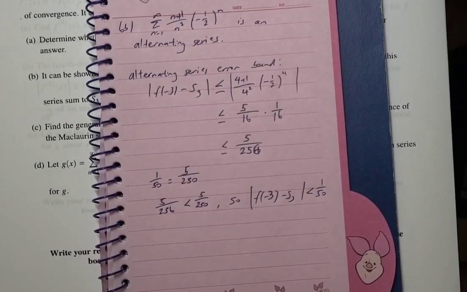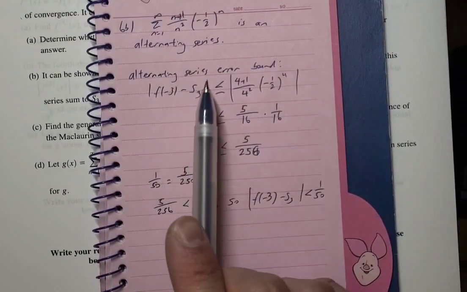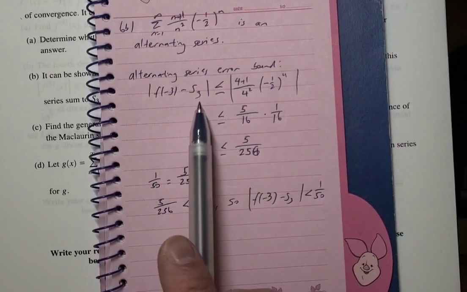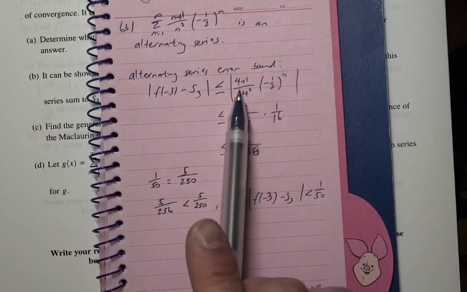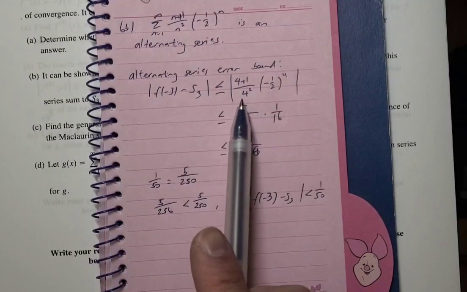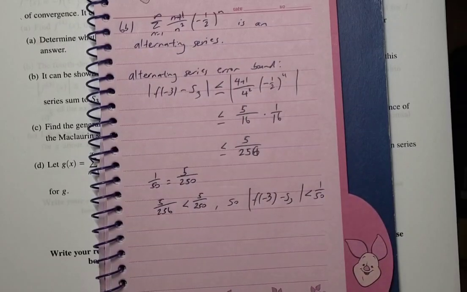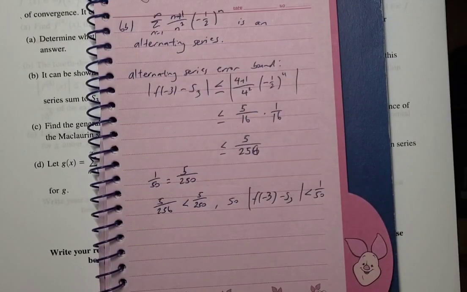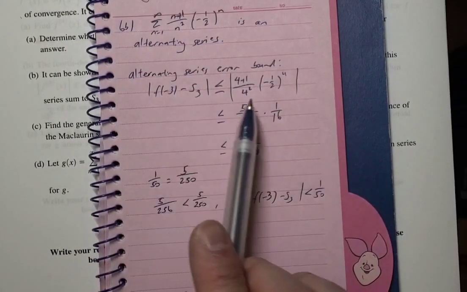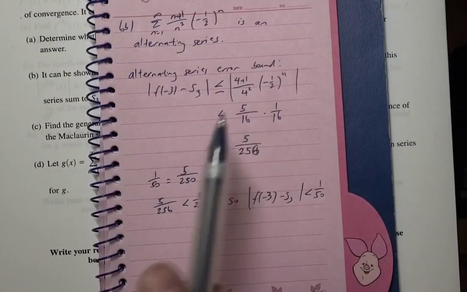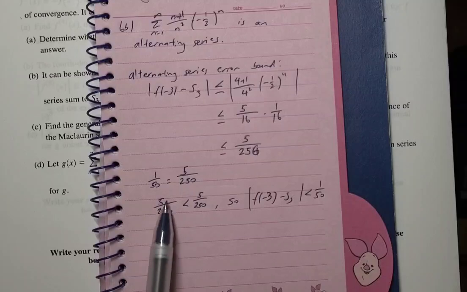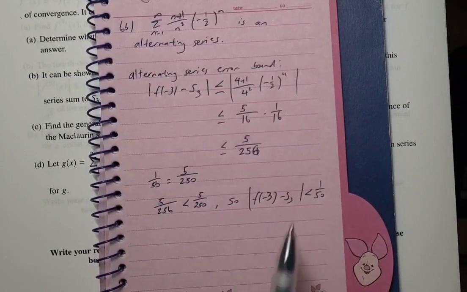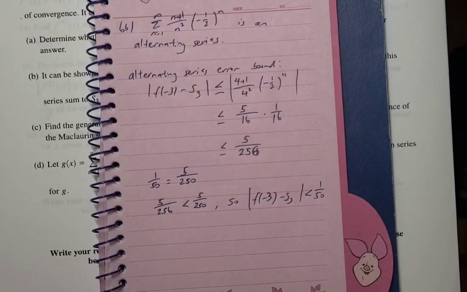Let's see if I got all the points. The idea is if we use the alternating series error bound, the maximum error is the first omitted term. Since we summed up 3 terms, the first omitted term is the fourth term, so we plug in n equals 4. I showed this: use this fourth term, 1 point. Verification, another point. This is good enough right there.